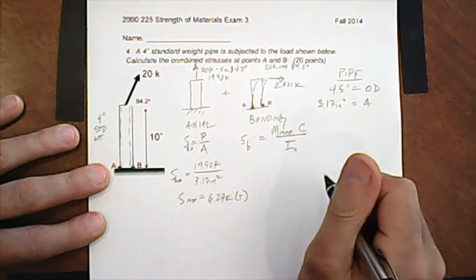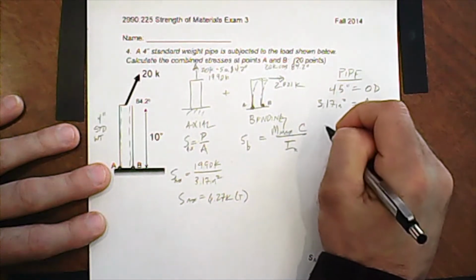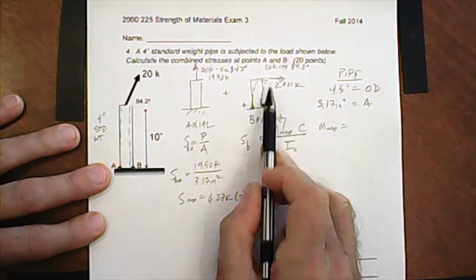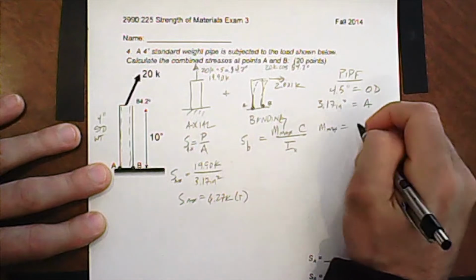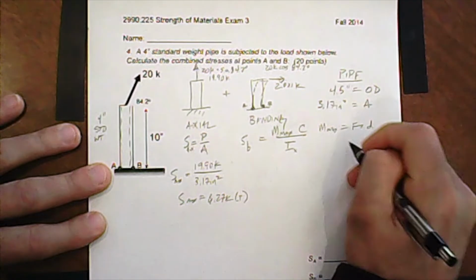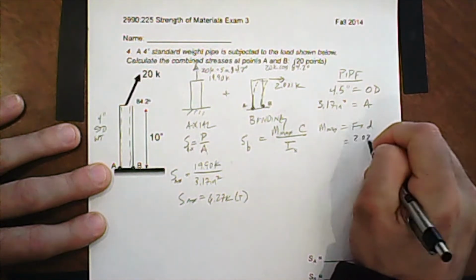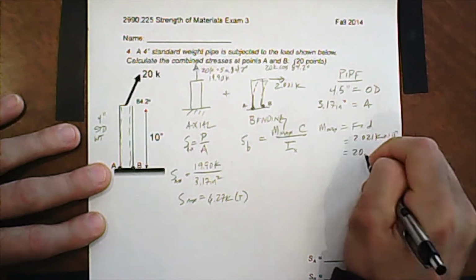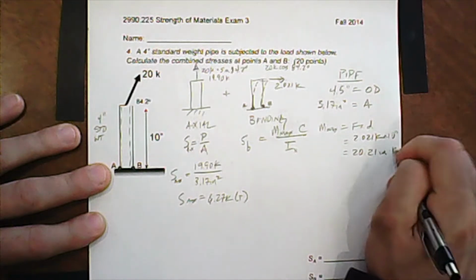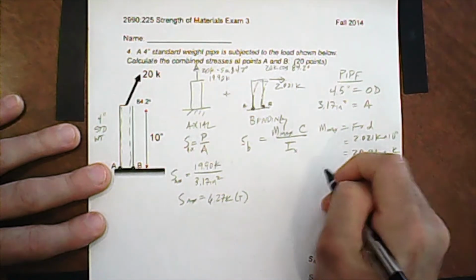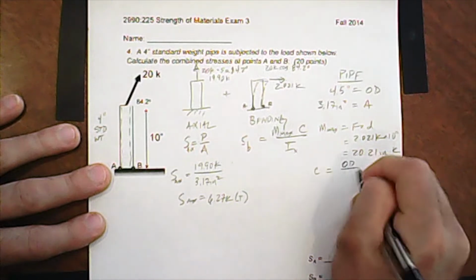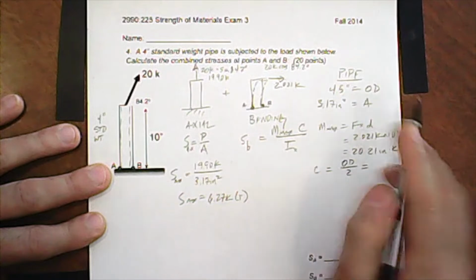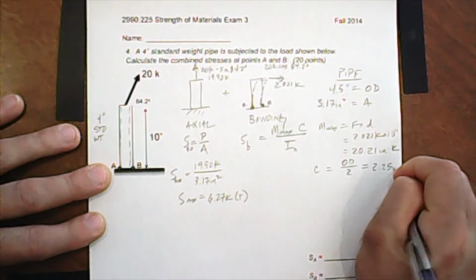Okay, bending stress is a little different, isn't it? Let's first define our M max, which is just going to be our force times our distance. Our distance is 10 inches. So M max equals 2.021 kips times 10 inches. Those are nice numbers, aren't they? That equals 20.21 inch kips. Then C is again going to equal OD over 2, and our OD is 4.5 inches, so that's 2.25 inches.